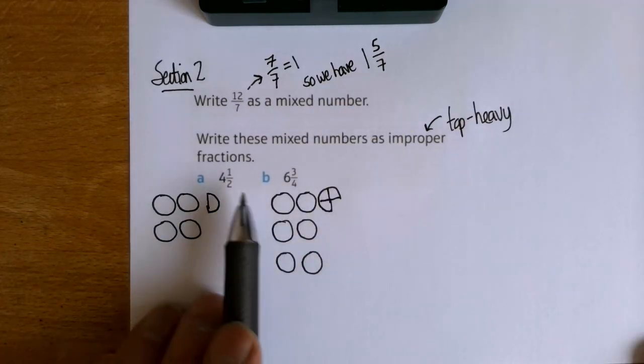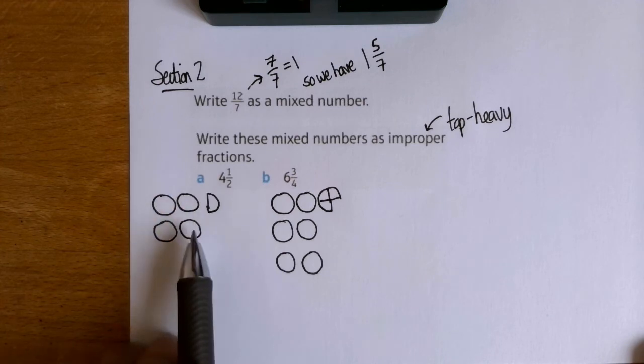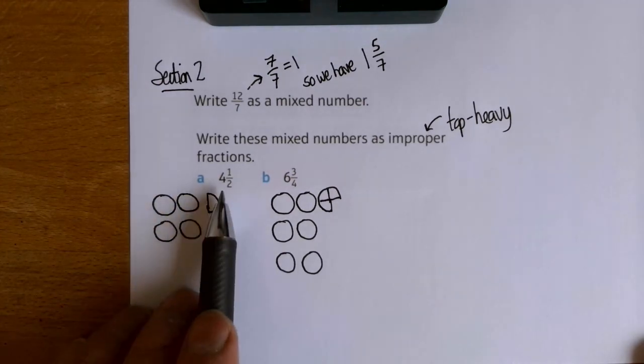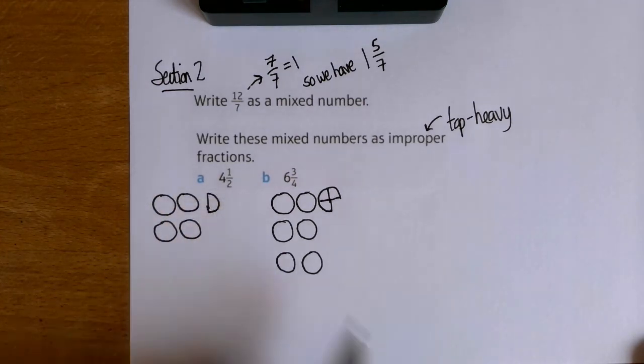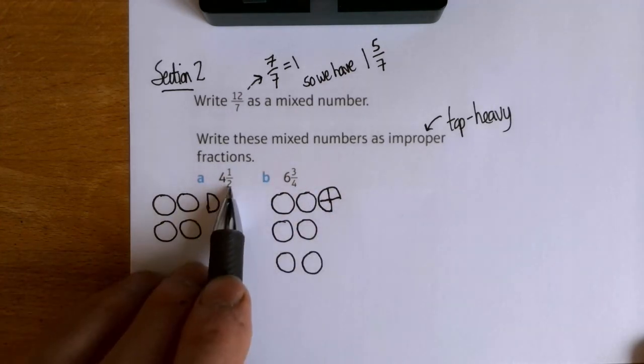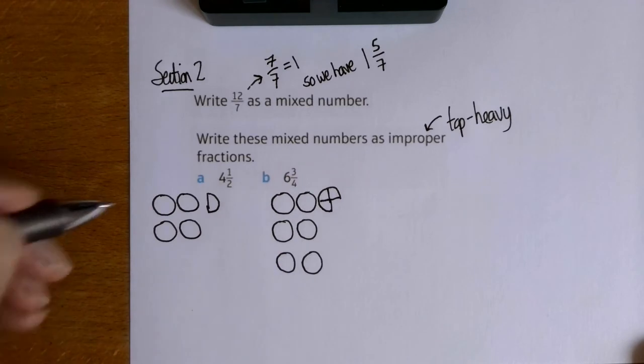And then going back the other way, I've drawn a picture. I always talk about cakes. So I've got 4 whole cakes and half a cake. And to write this as the top of a fraction, I want to write it in terms of halves. How many halves have I got? The denominator of the fraction part tells me what fraction I'm dealing with. So I want to ask, how many halves have I got here altogether?